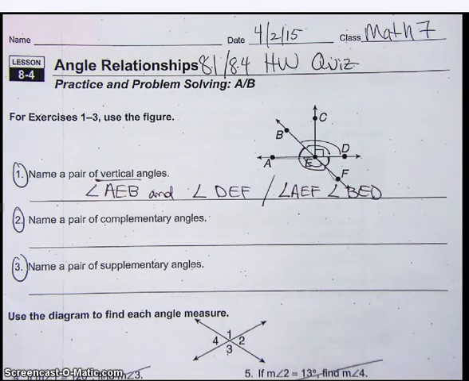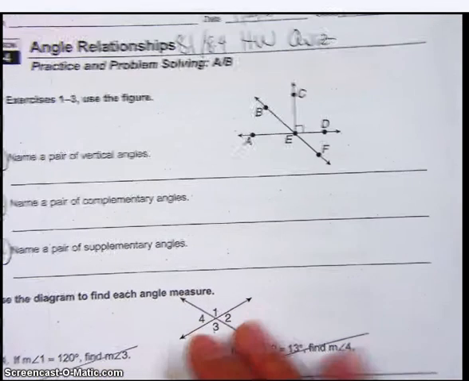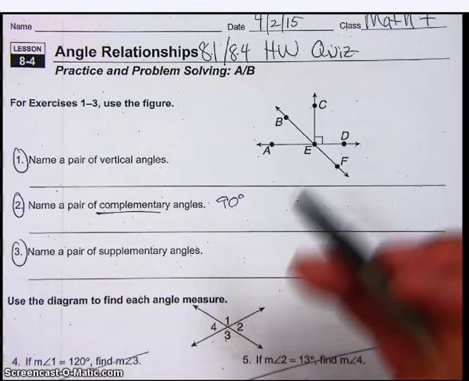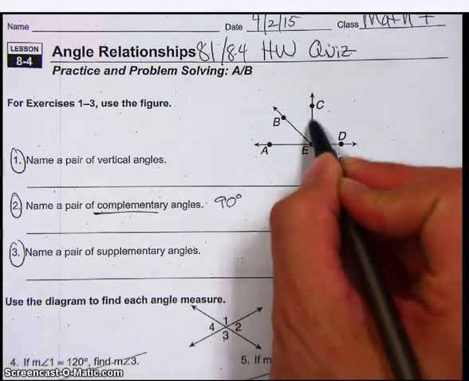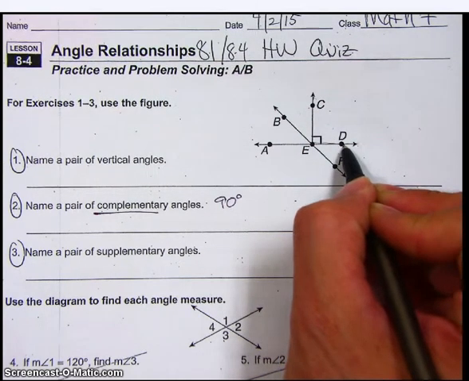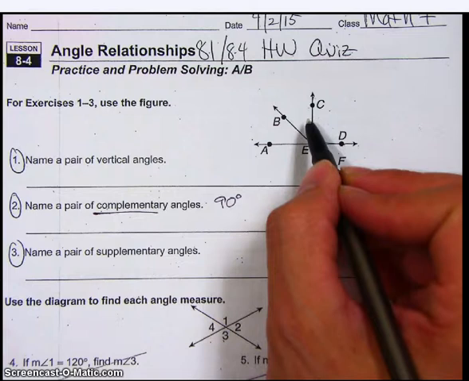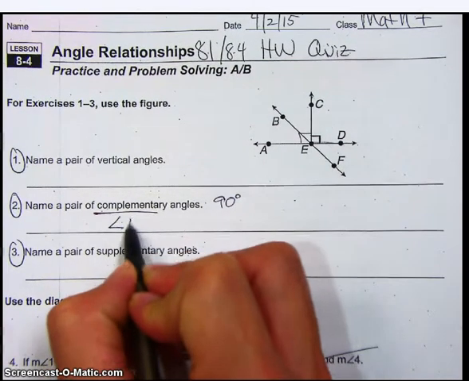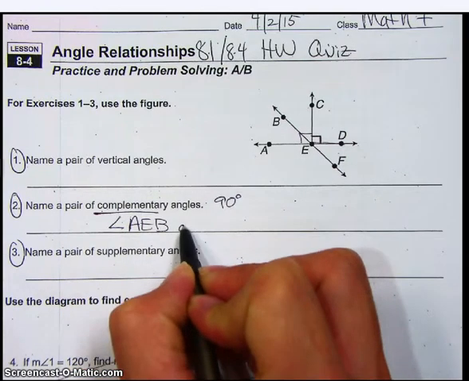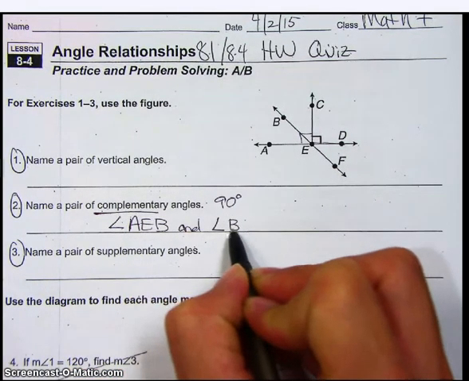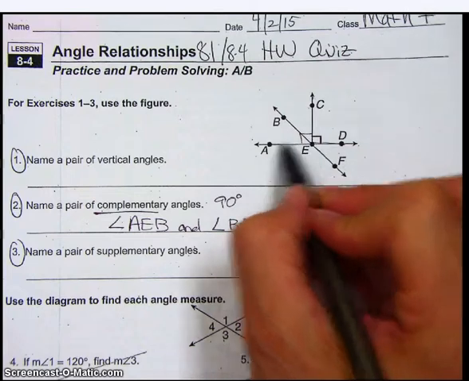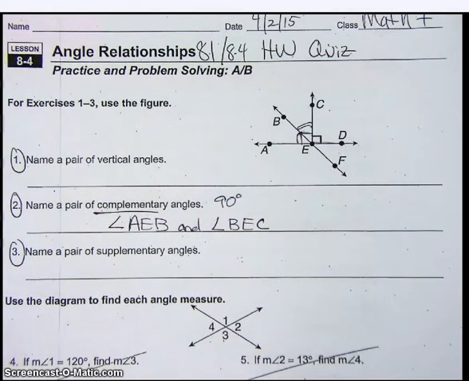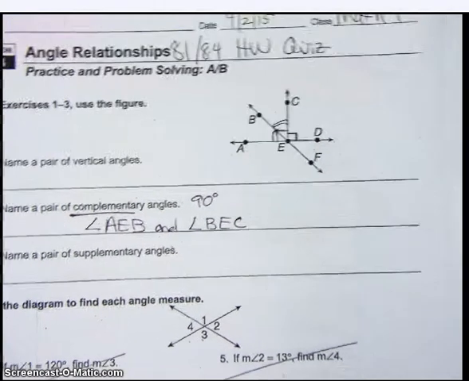Now let's talk about complementary angles. Here's a different sheet here. Complementary, remember, complementary equals 90 degrees. Two angles added together give you 90. So I can see this one is 90, it's already a right angle, but it's only one big angle. So I want to see another two angles that equal 90. I can see them right here. This is 90 degrees altogether, so I would say angle AEB and angle BEC. This angle here and this angle here together give me 90 degrees. Those are complementary angles.